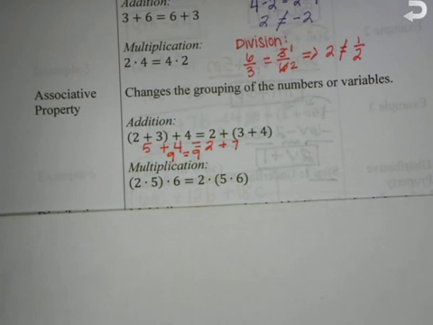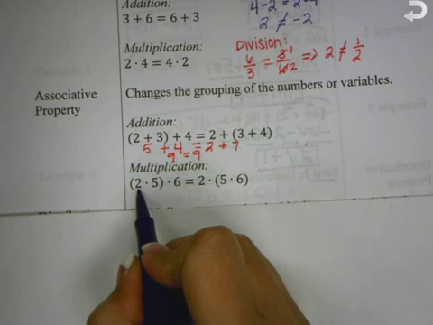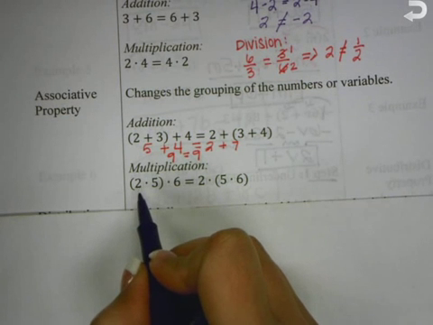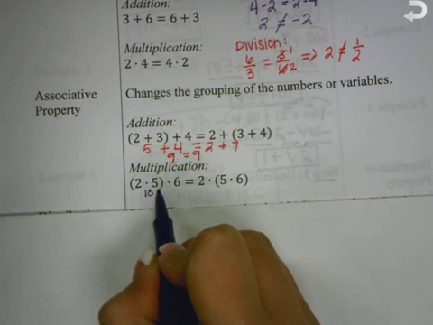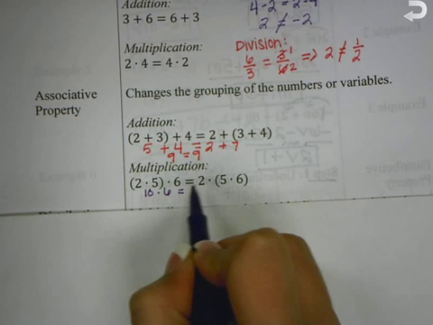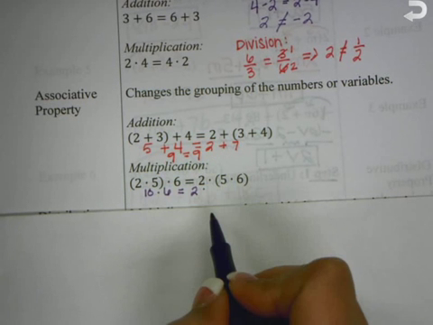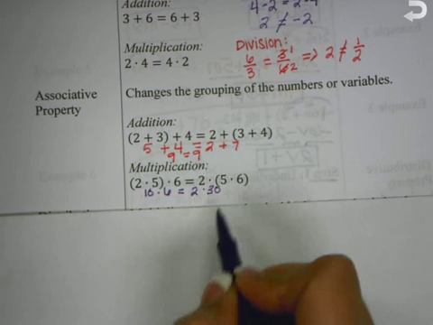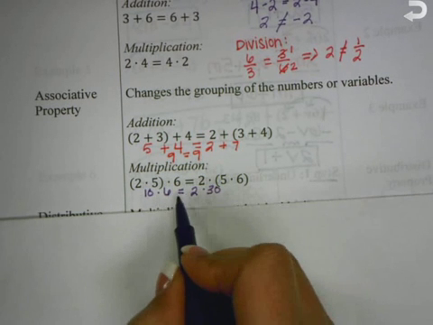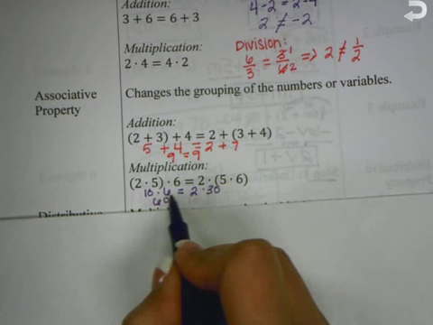Parentheses. So 2 times 5 gives me 10 times 6. And on the right-hand side, 5 times 6 gives me 30, times 2. So what's 10 times 6? 60. And what's 2 times 30? 60.